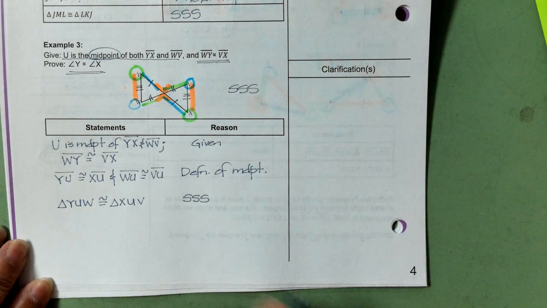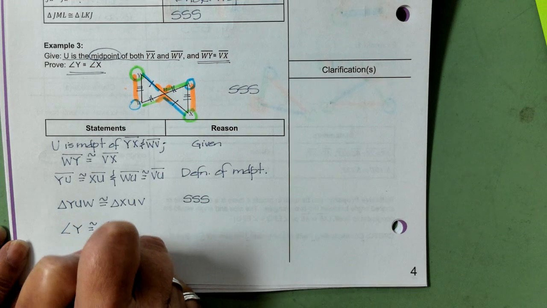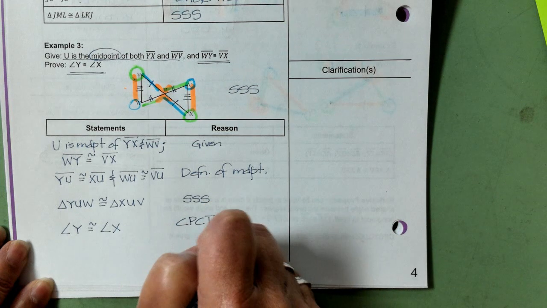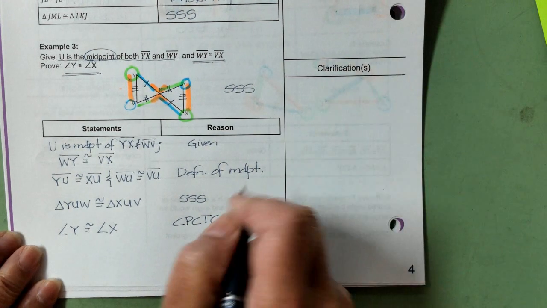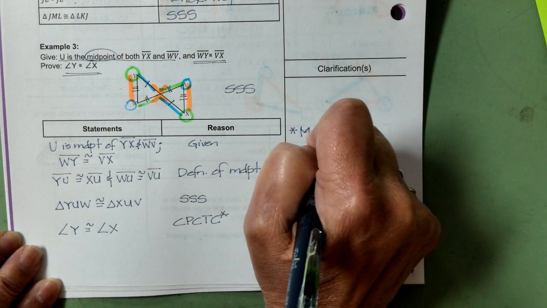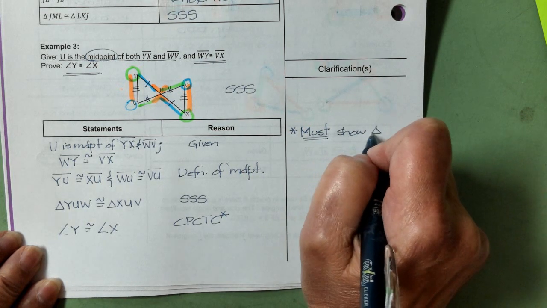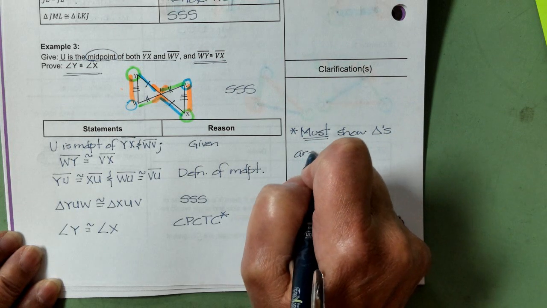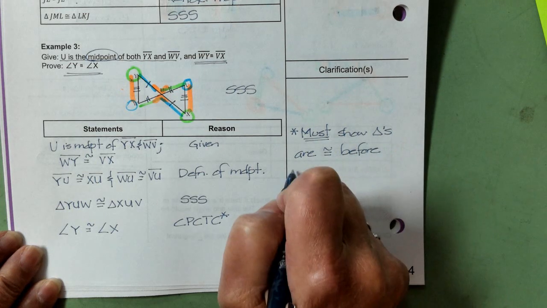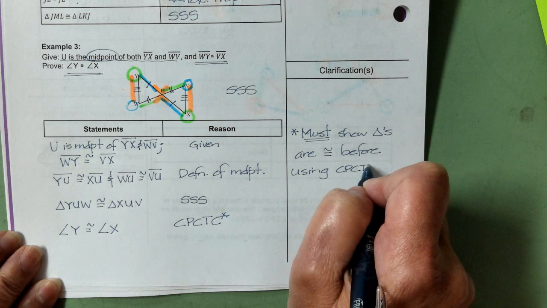Now we can state that angle Y is congruent to angle X because corresponding parts of congruent triangles are congruent. And again, I want to restate, you must show triangles are congruent before using CPCTC.